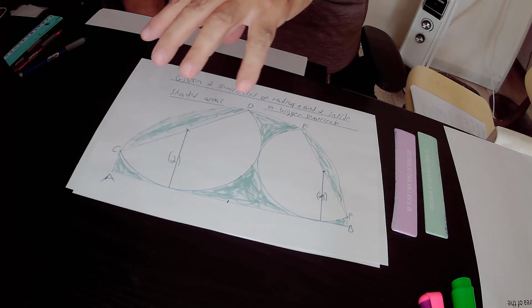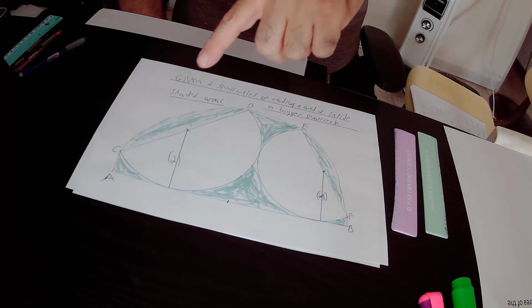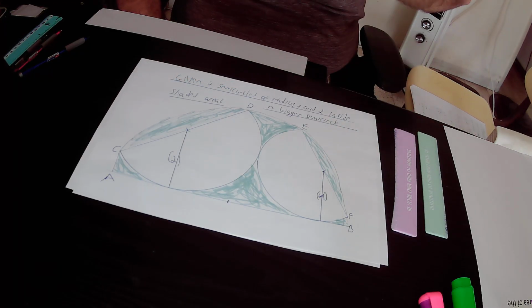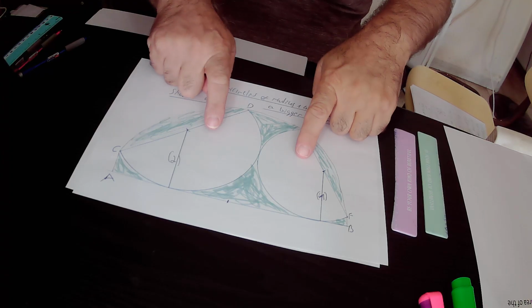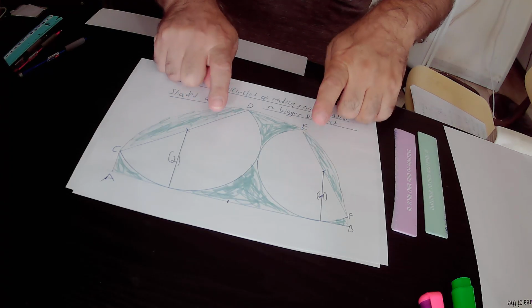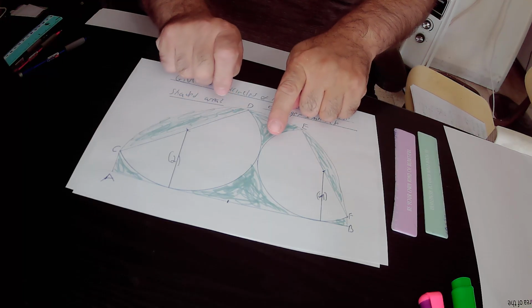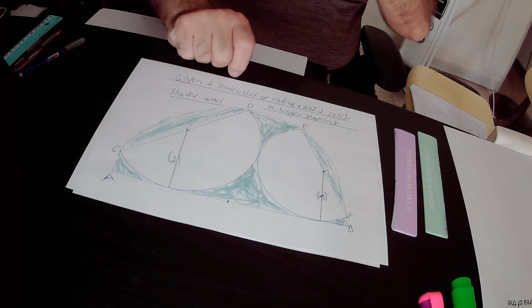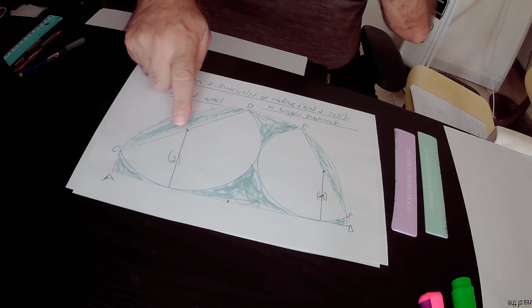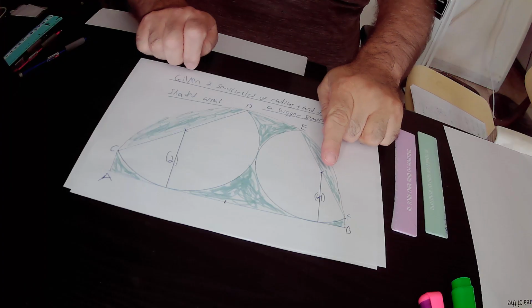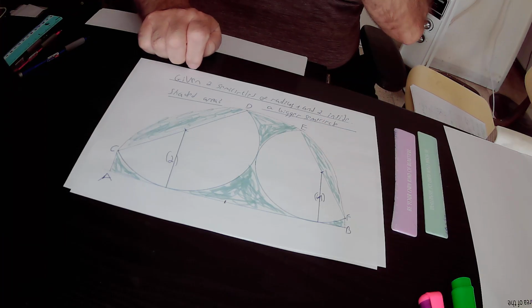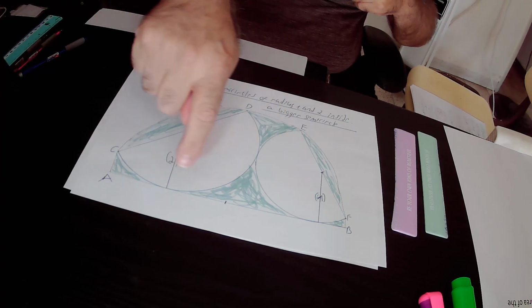In the drawing, we have three semicircles. This is the big semicircle that contains those two smaller semicircles. Those two smaller semicircles touch each other externally at this point. We know that the radius of this semicircle is equal to 2 units. The radius of this semicircle equals 1 unit. Again, our task is to find out the size of this shaded area.